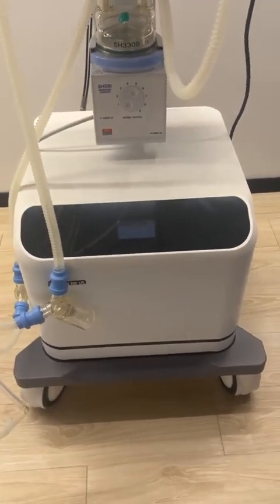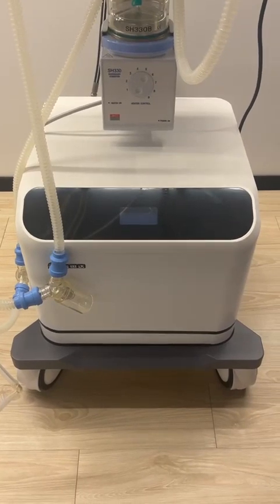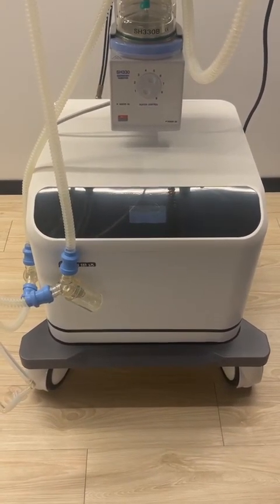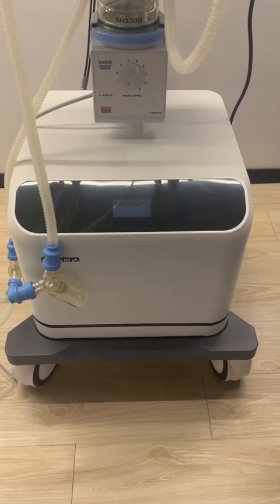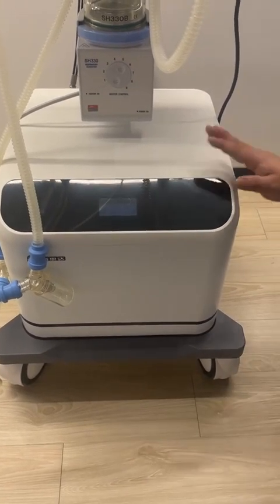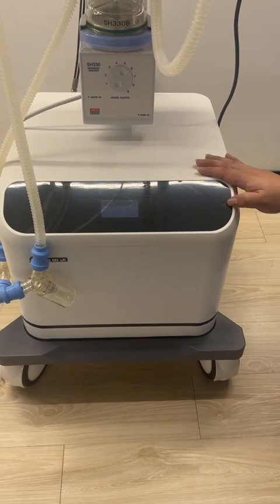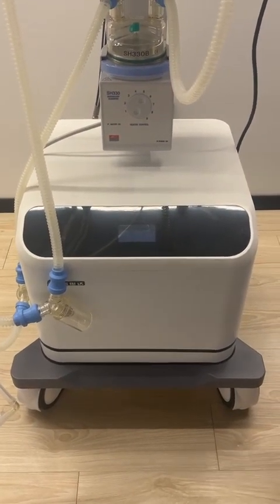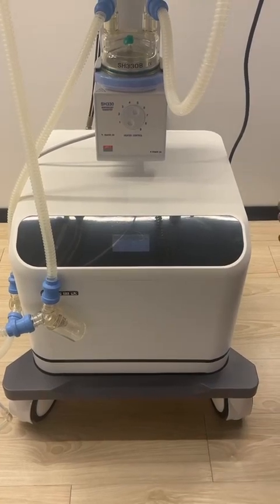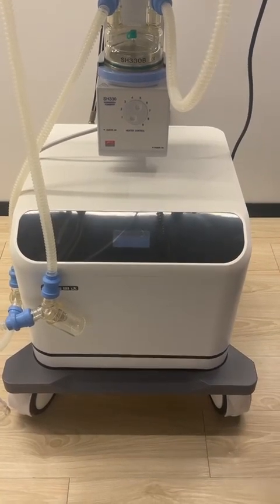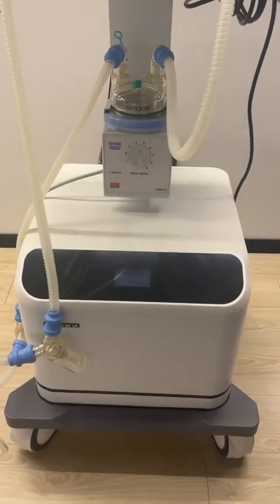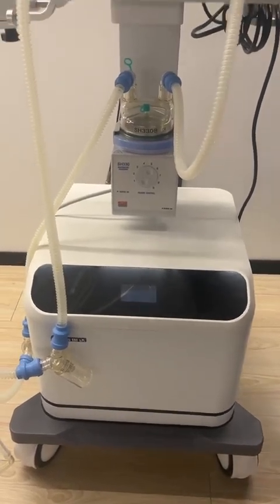And the second advantage is that some core materials, like the driven tube and also the pump, are imported and are the best in the world. And the third advantage is that this air compressor's noise is less than 40 dB. So if the doctors and the patient are just beside this machine, they will not hear any noise and can use it for a long time comfortably. And then we will check the back side of the machine.